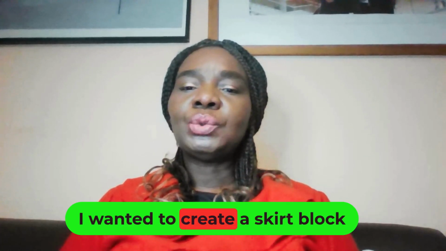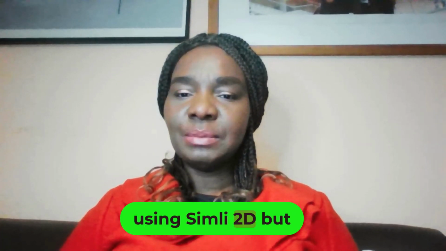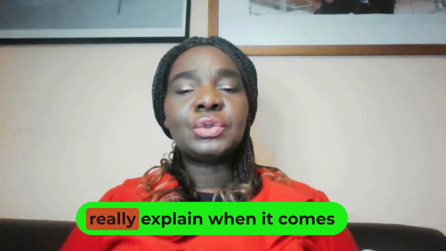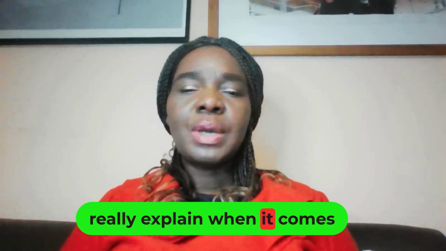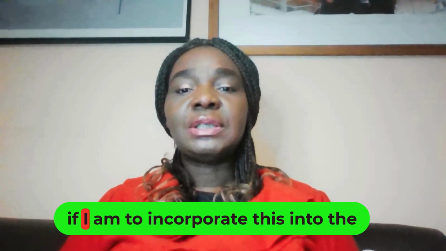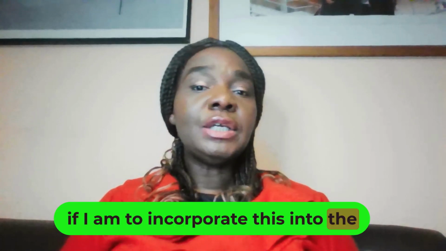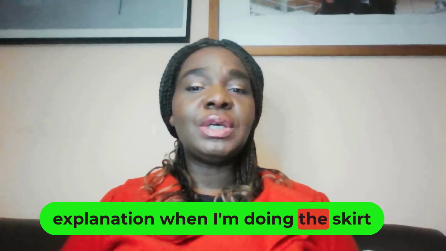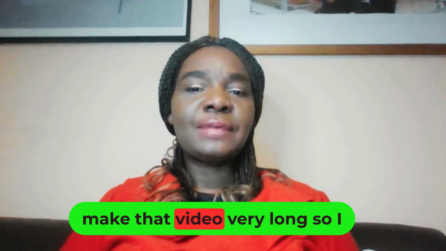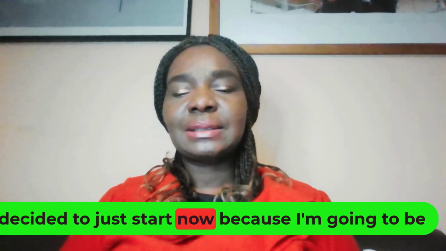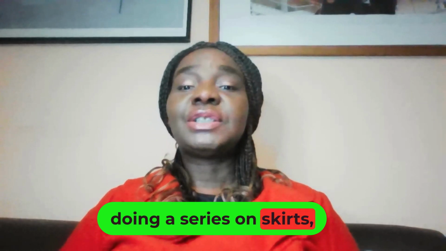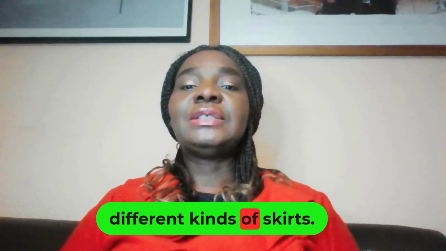I wanted to create a skirt block using Simly 2D, but I discovered that there is something I need to really explain when it comes to creating your skirt darts. Because if I incorporate this into the explanation when I'm doing the skirt block using Simly 2D, it will make that video very long. So I decided to start now because I'm going to be doing a series on different kinds of skirts.